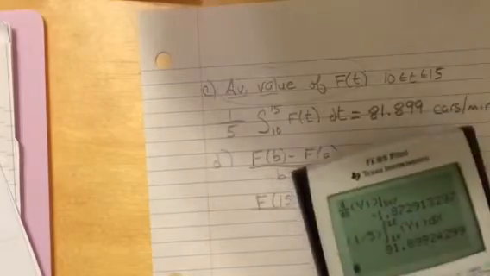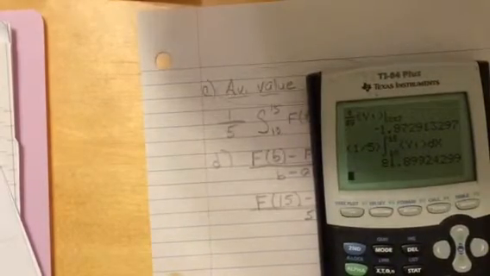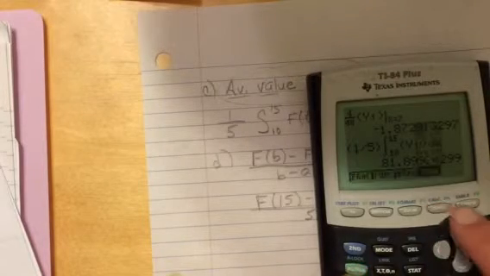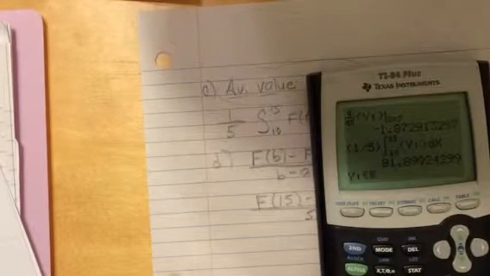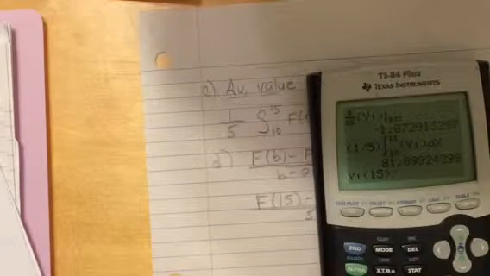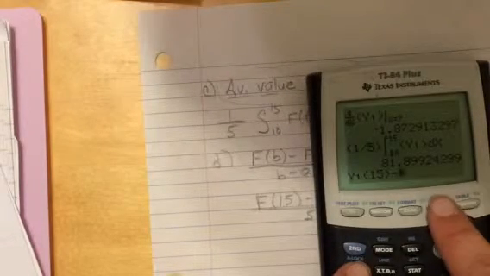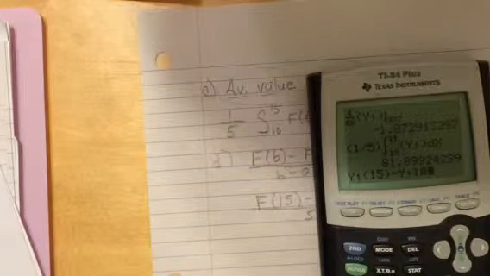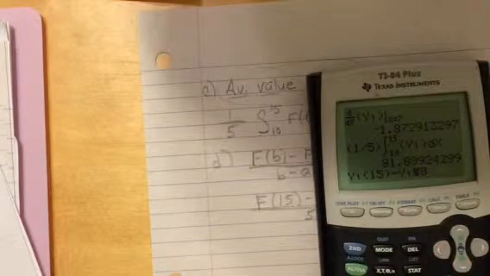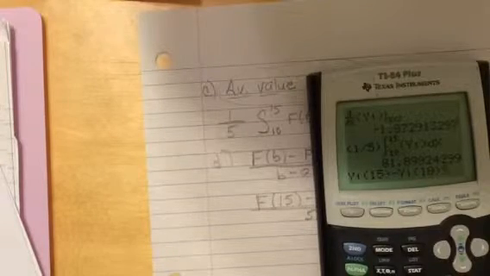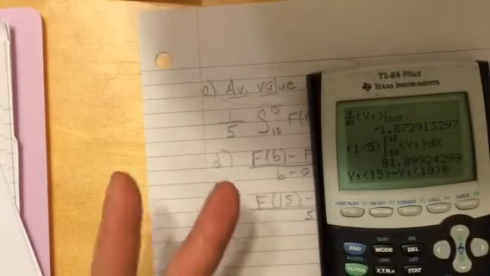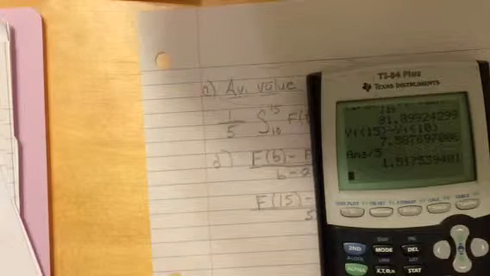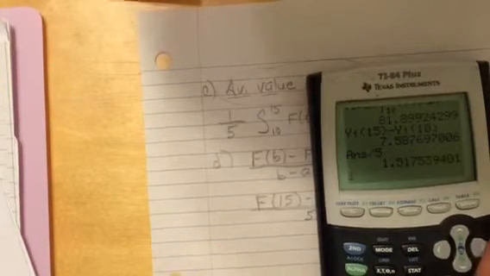So let's put that in our calculator, and let's do it the quickest way possible. I think I'm going to do it like this. Y1 of 15 minus Y1 of, what was it, 10? Oops, I forgot parentheses. So I don't have to worry about parentheses. I'm just going to get that answer and hit divided by 5. And there it is, 1.517. We're not going to round.